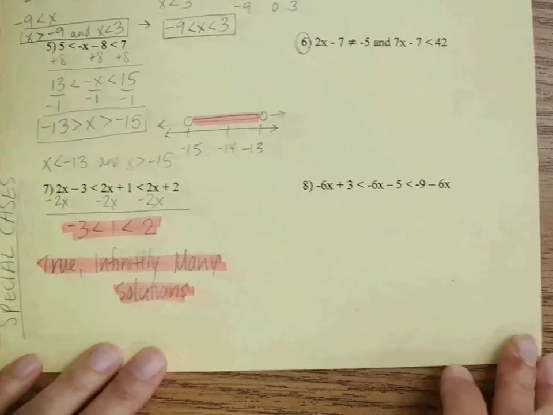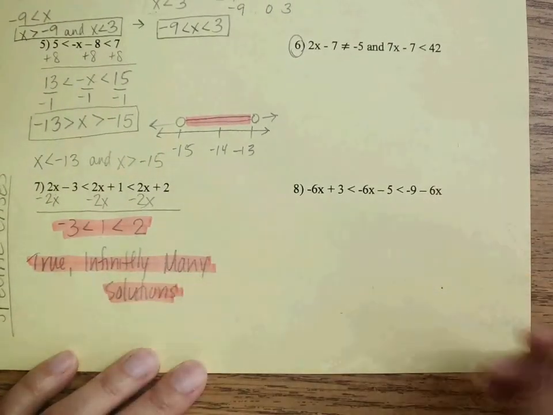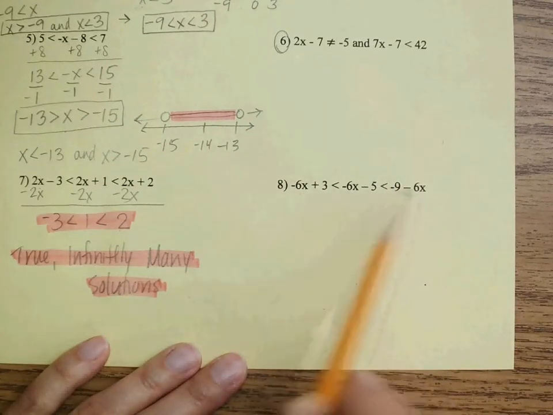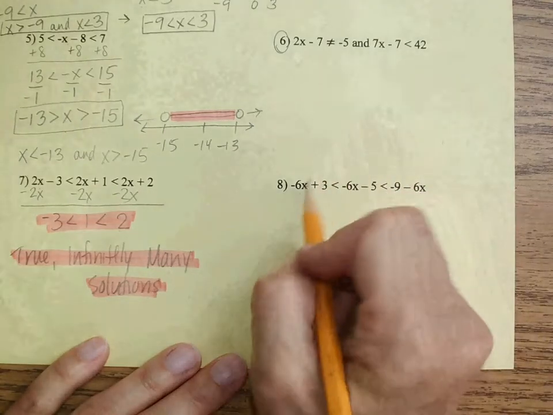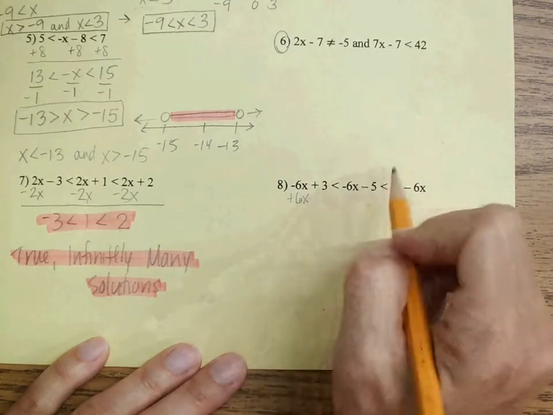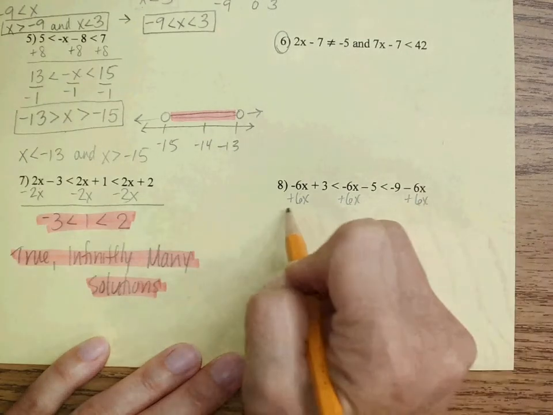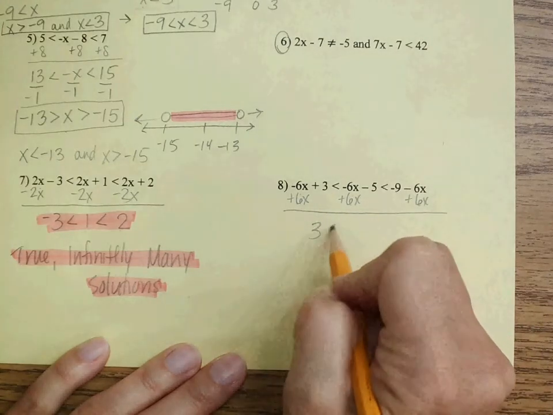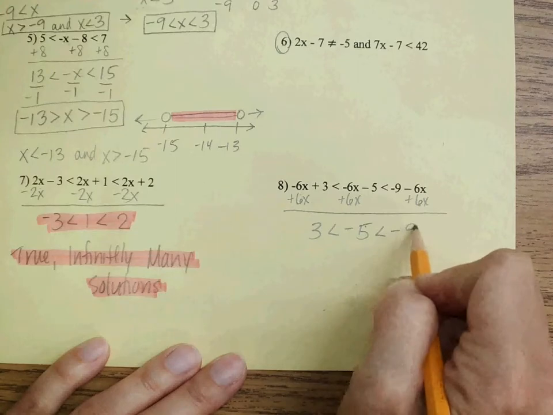All right, number 8. So number 8 is another special case. That's why we mark this. I see that I have a variable term on each side of the inequality. And so I'm going to go ahead and start there with my variable term. So I'm going to add 6x to each side of the inequality. When I add 6x to each side, I have 3 is less than -5, which is less than -9.